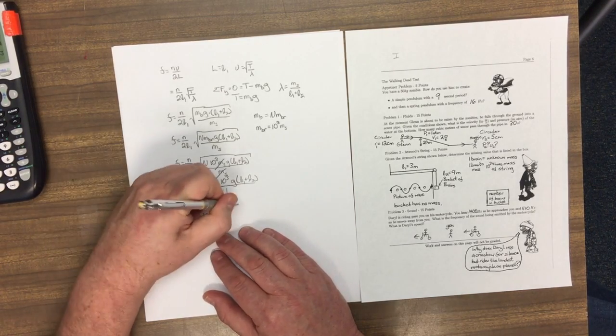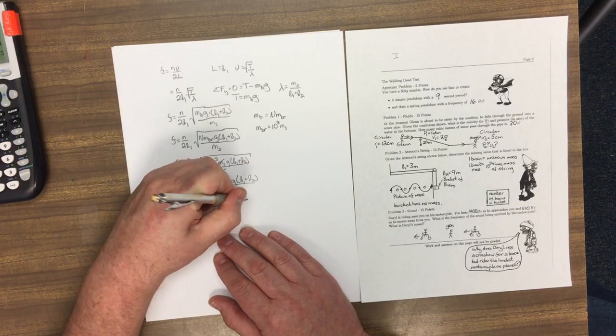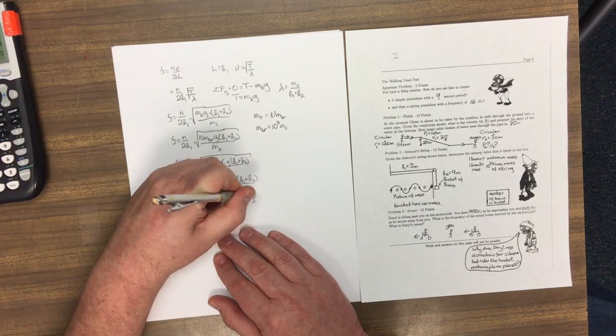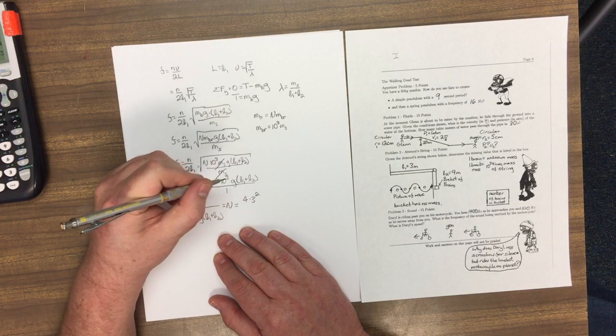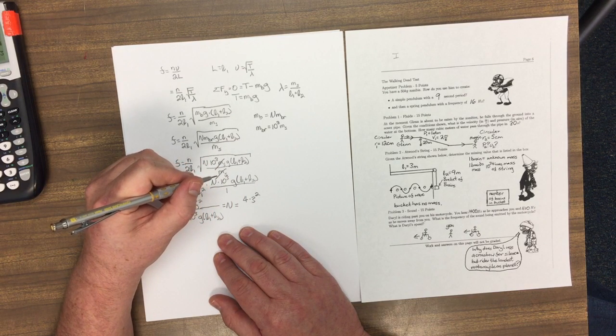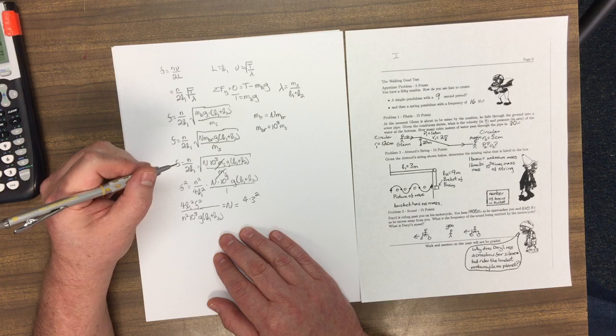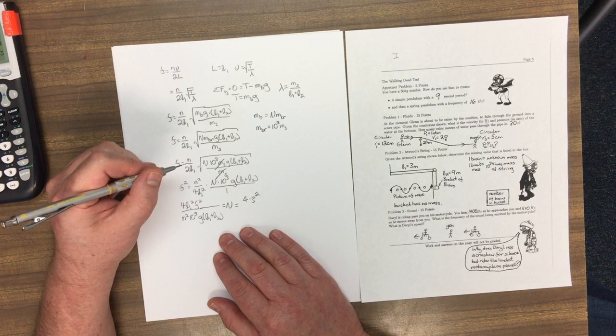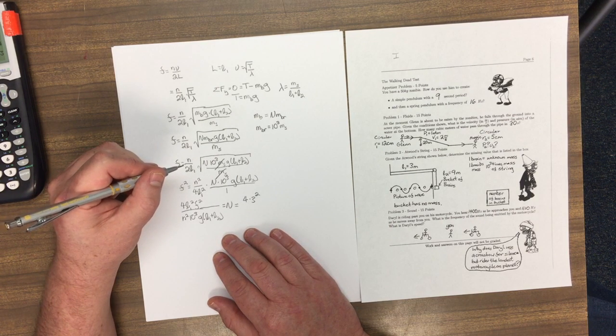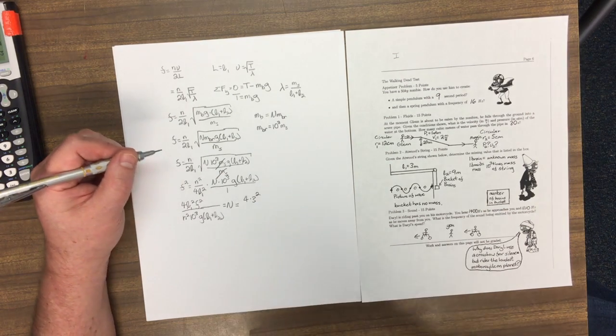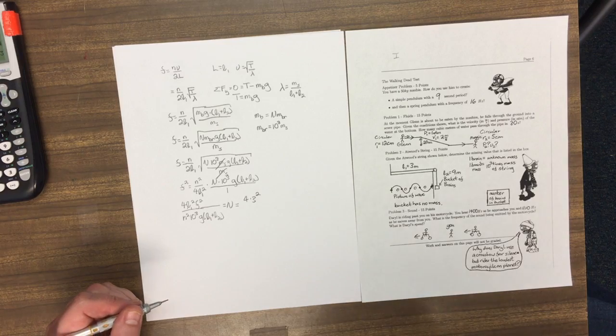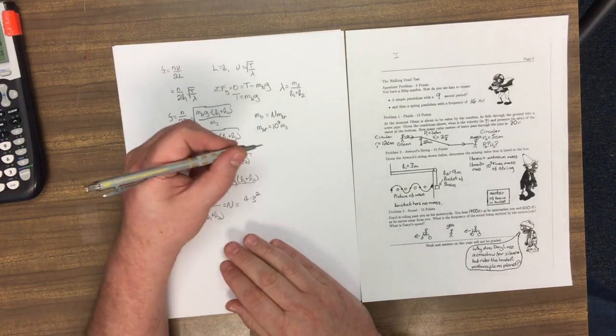That is N. I needed the frequency. Frequency of this thing. Oh, I know what we have to do for this.